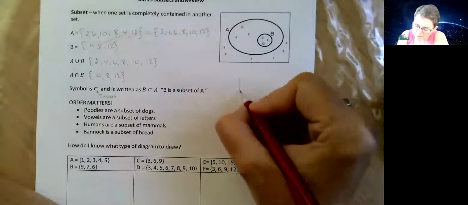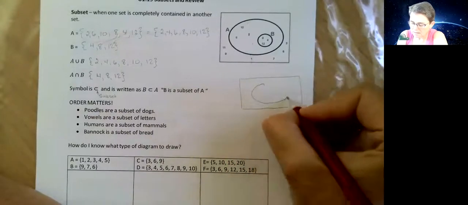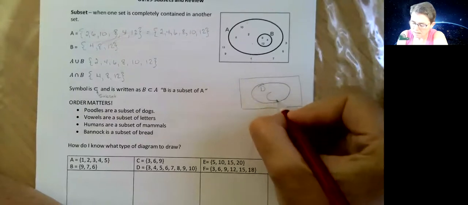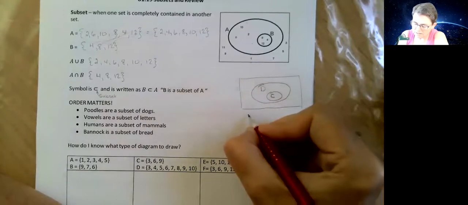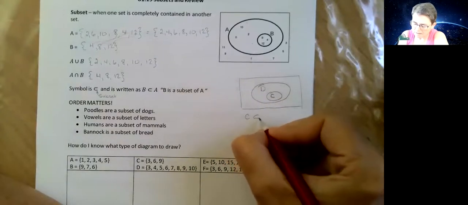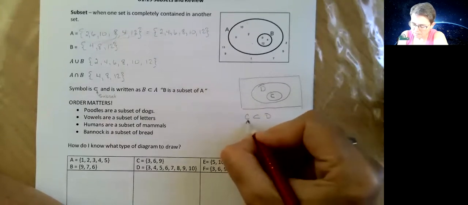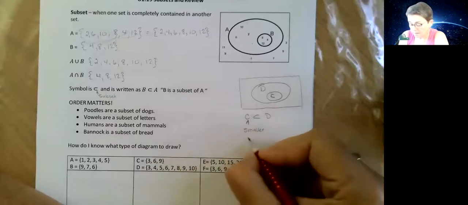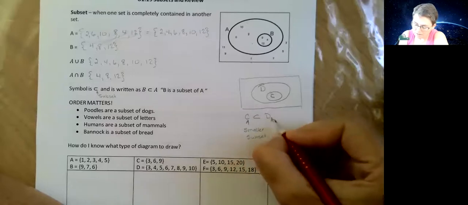So if I had this, and this is D, and this is C, whatever that will stand for, this would be C is a subset of D. So this is always the smaller, and the second one is the big one.